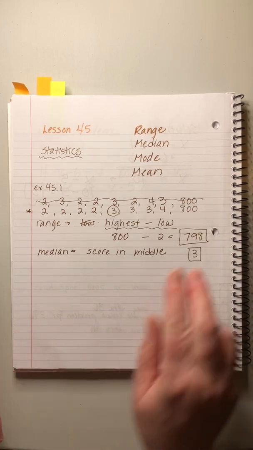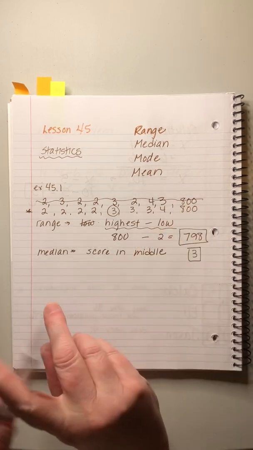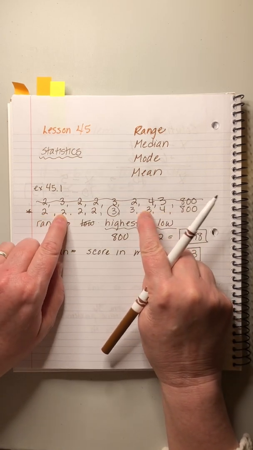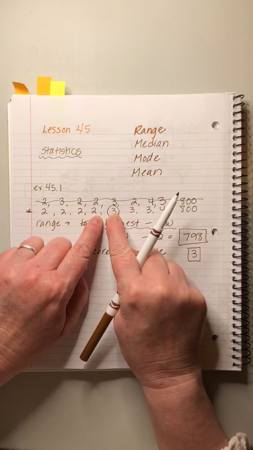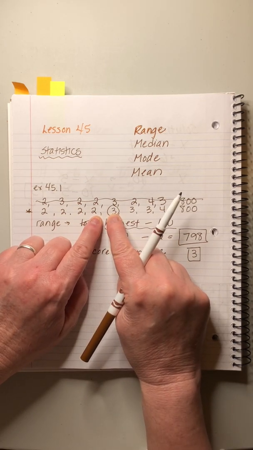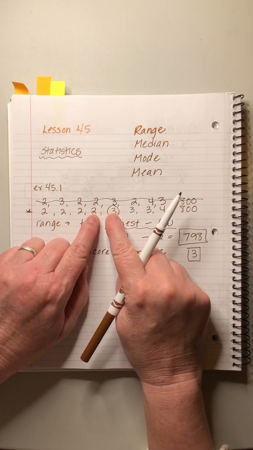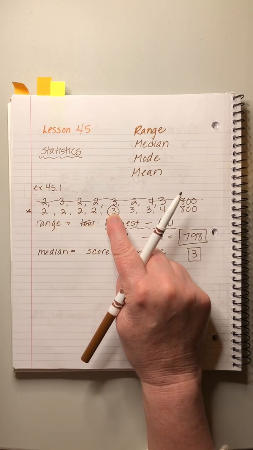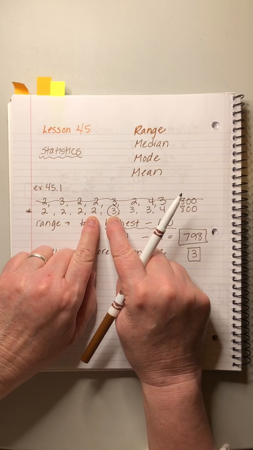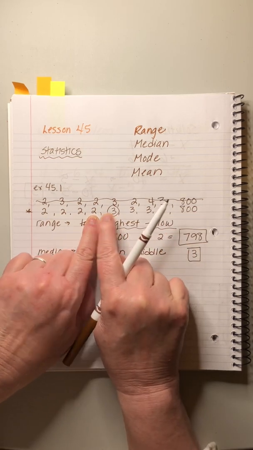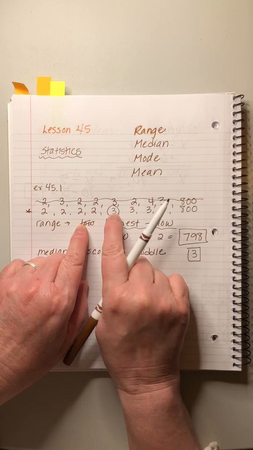Now, pretend we want to find the median score of just the cats. How would we do that? We count the outside and then we go in, but look what happens. We have an even number of data points, so there isn't one right in the middle, is there? So how do you find the median if you have even numbered items in your data? You average the middle two. So in this case, if we were trying to find the median score of just the cats, it would be 2.5 because that's halfway in between those two. Okay?